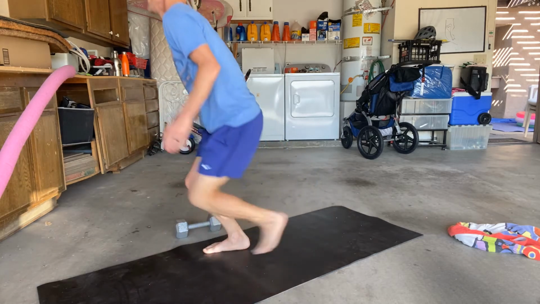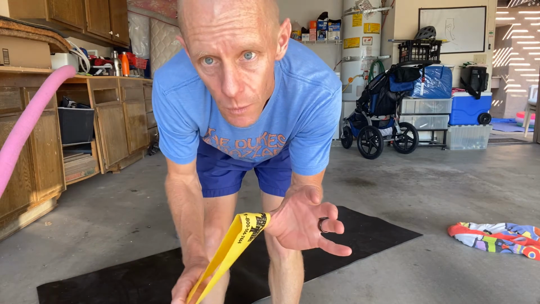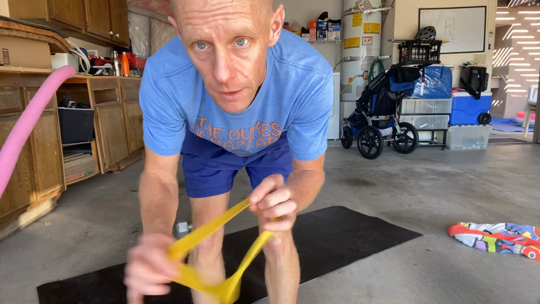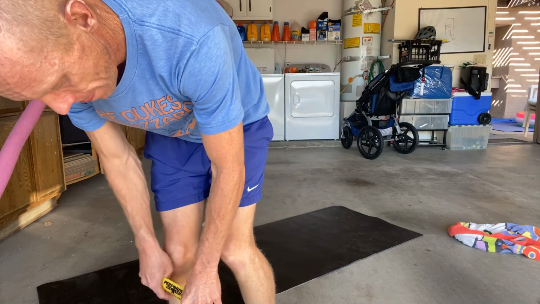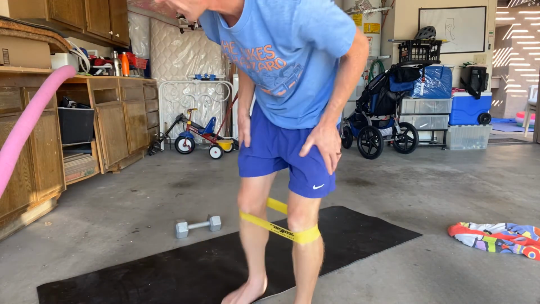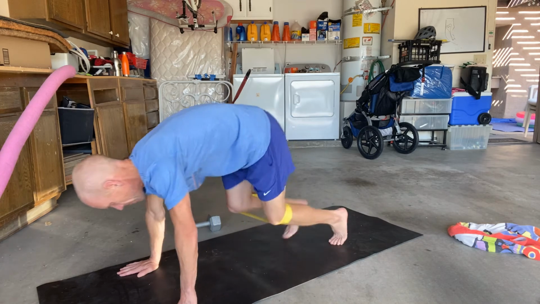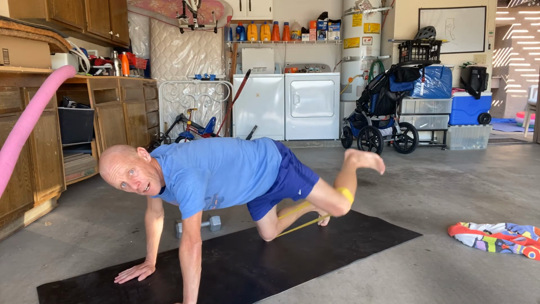Okay? To make it more difficult, you go to Big Five when you're buying your strap for your hamstring stretch, get one of these, or you get a bike tire tube and you can cut it, tie it into a loop. Okay, the strap goes below your knees. Hands and knees again, I go into my fire hydrant position.